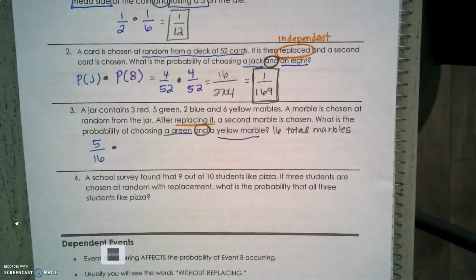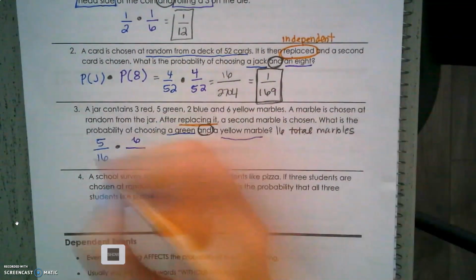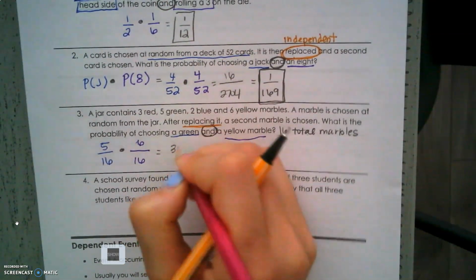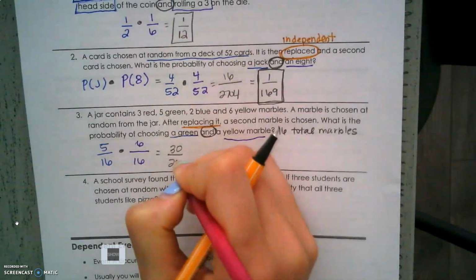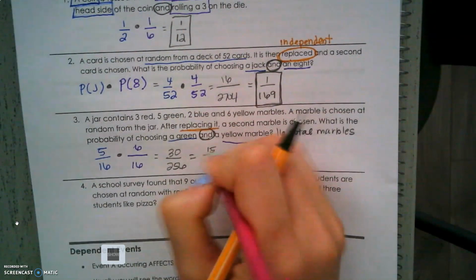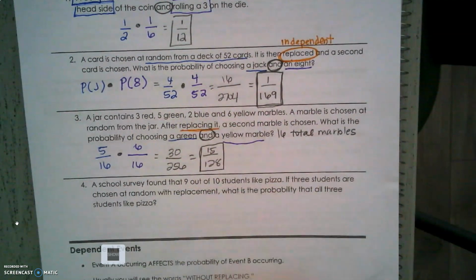So I picked one of those 5, looked at it, put it back. And so I have 6 out of 16 marbles. So that equals 30 out of 256, I do believe. 16 times 16. Yep. So we'll look to simplify that fraction. Is 15 over 128.